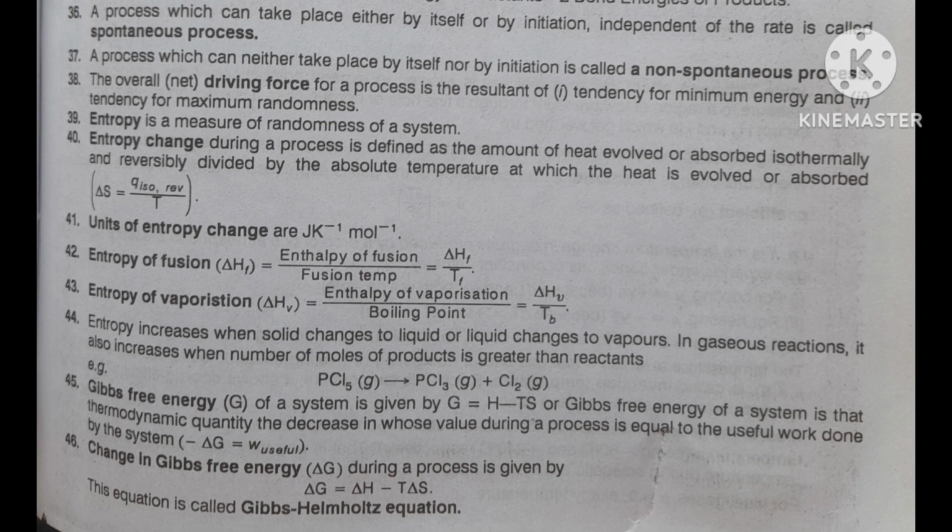You are dividing by the absolute temperature, measured in Kelvin, so joule per Kelvin.